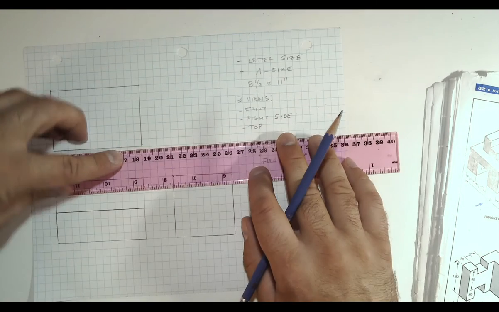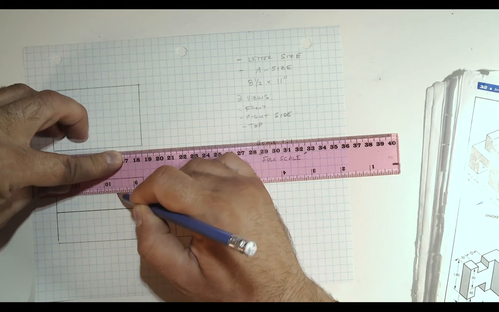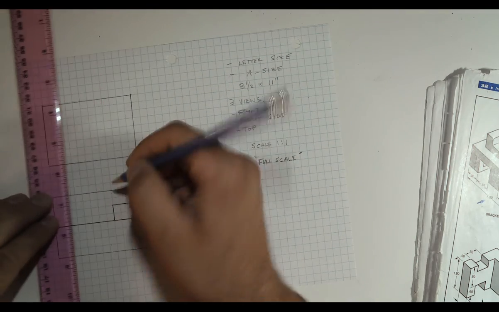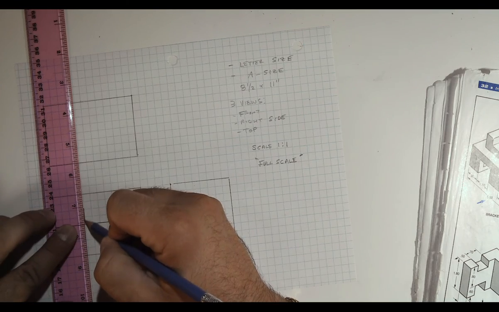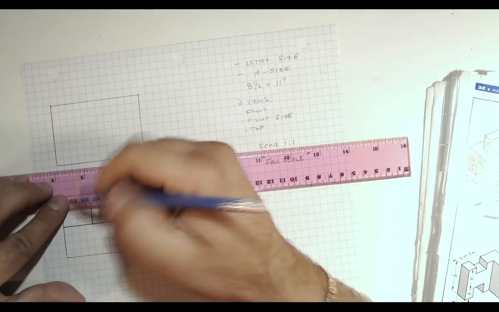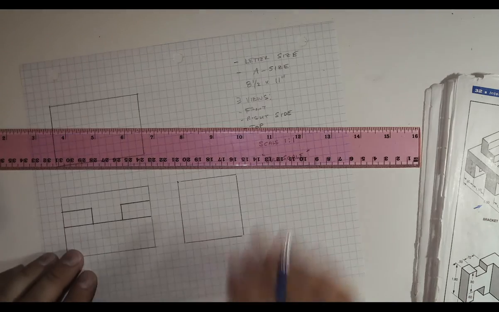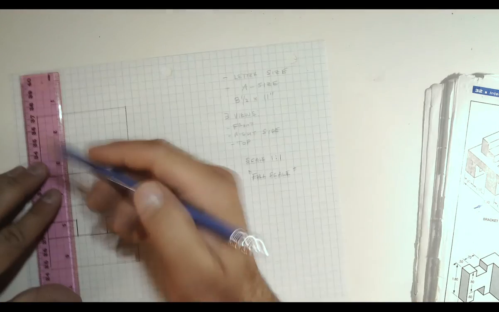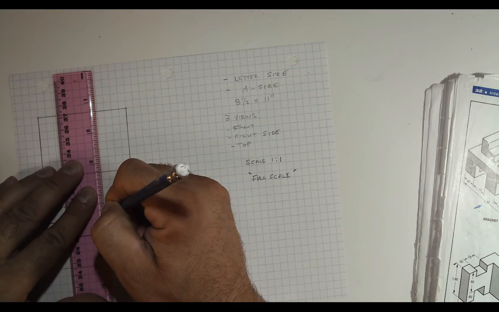So let's move on. We'll draw the other features on the front view. So our 1 inch, one by half. And then I'll need to remove some construction lines. I'm going to draw this surface.